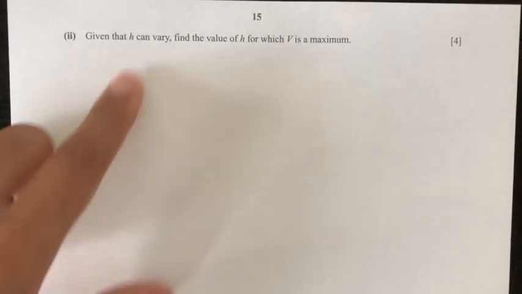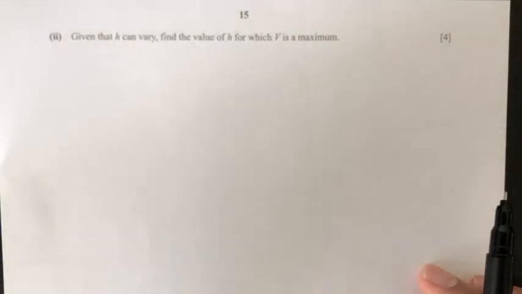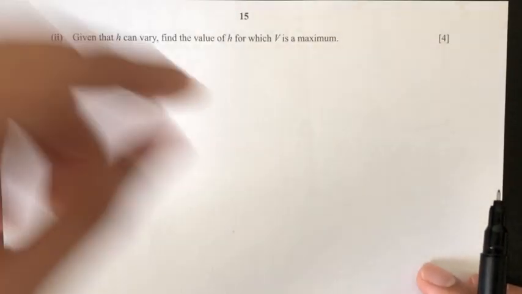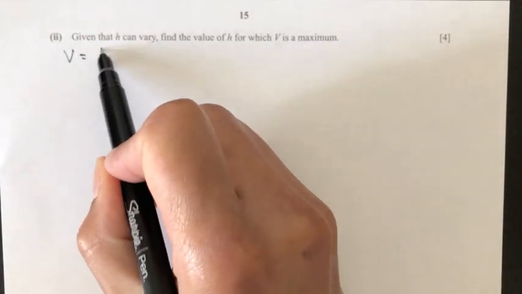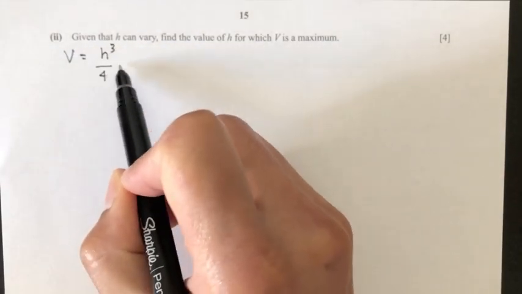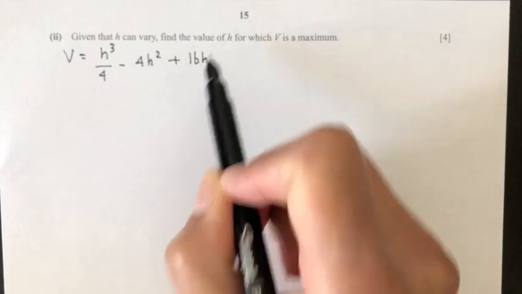Now for part 2, given that h can vary, find the value of h for which V is a maximum, right? So we know that V is equal to h cubed over 4 minus 4h squared plus 16h.